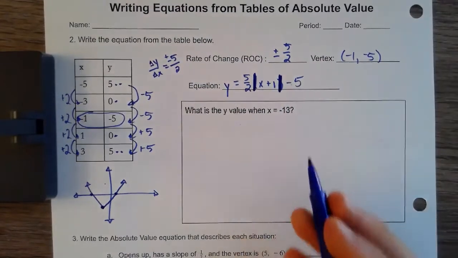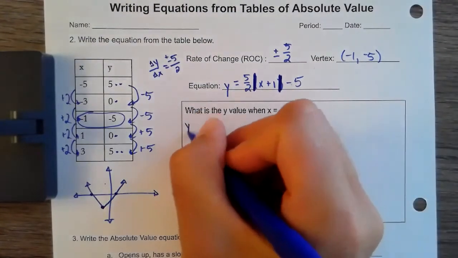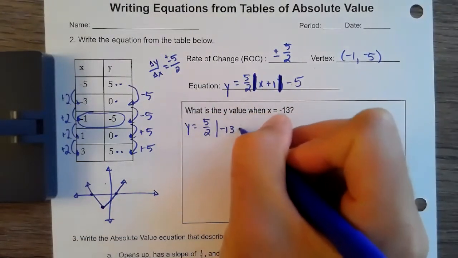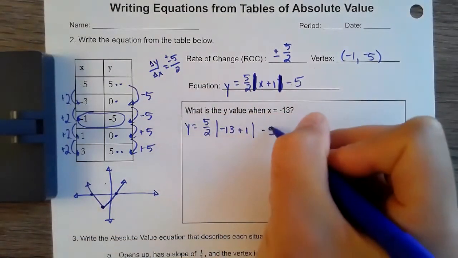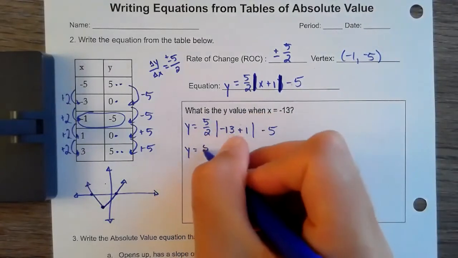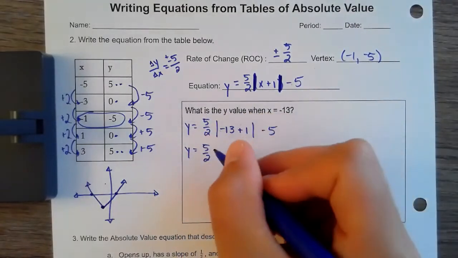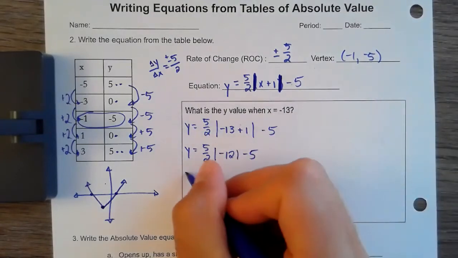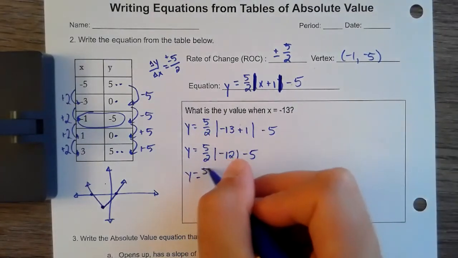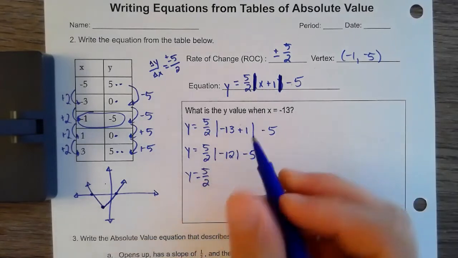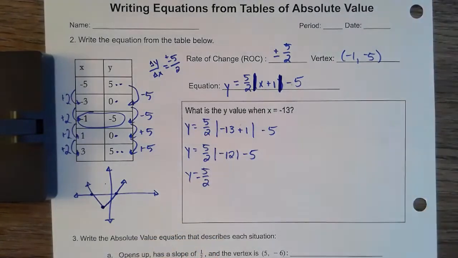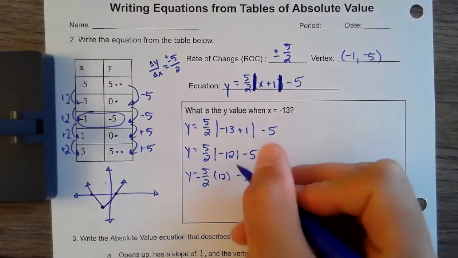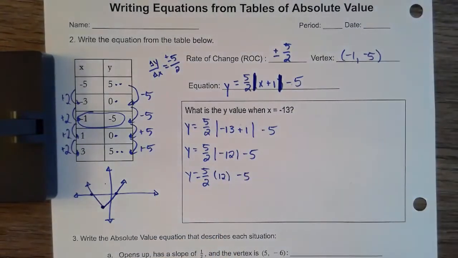Right, let's go ahead and swap in -13. So y equals +5 halves, absolute value of -13 plus 1. We're going to go ahead and work on the inside, doing the parentheses first. So it's -12 minus 5. This is why we always show that we're taking the absolute value, because the absolute value of -12 needs to turn to +12, right? That's what it means to take the absolute value, to make the number positive and measure its distance from 0.